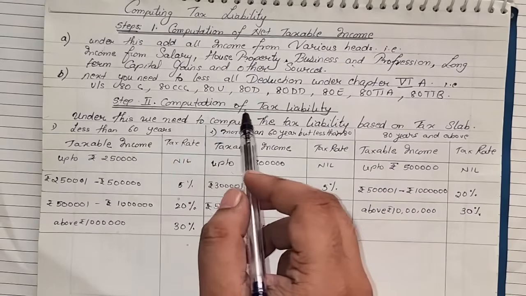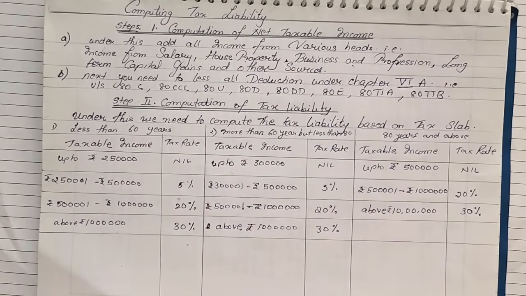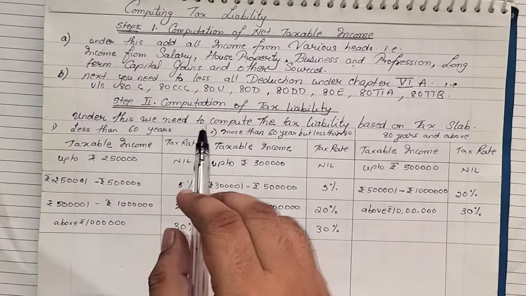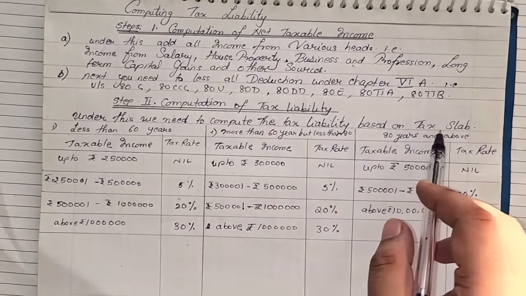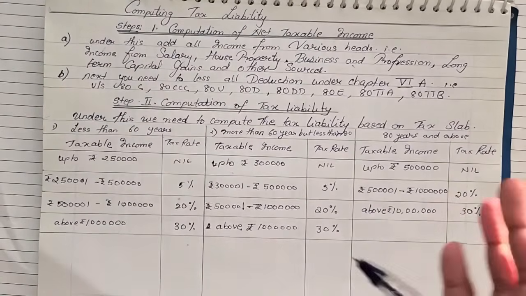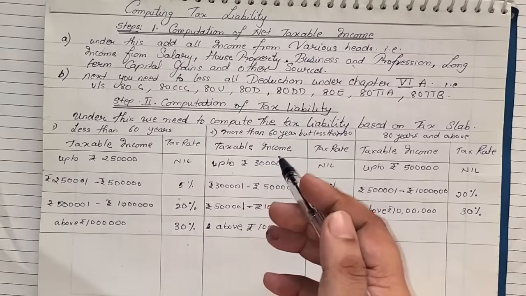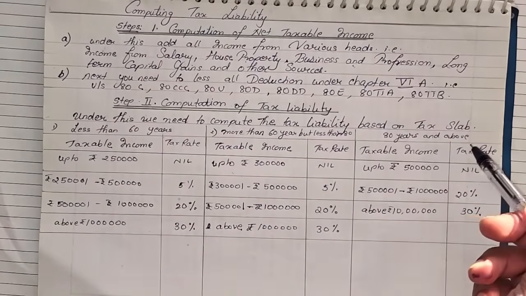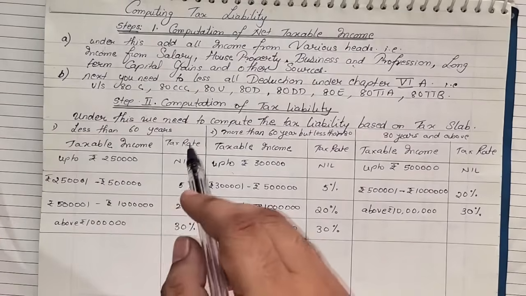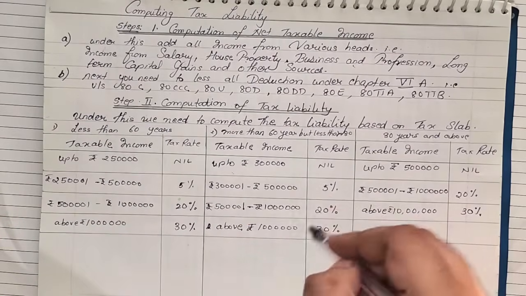Second, we need to do the computation of tax liability based on the tax slab. Under this, we need to compute the tax liability based on the tax slab. Three different tax slabs are there. One for less than 60 years, second for more than 60 but less than 80, and third for 80 and above. Usually the question is mostly asked for below 60, 60 to 80, and 80 and above.